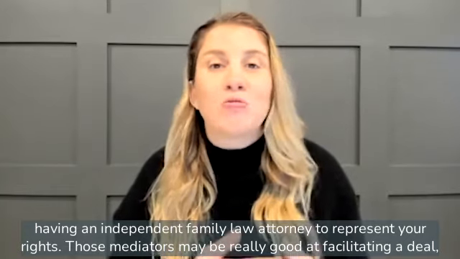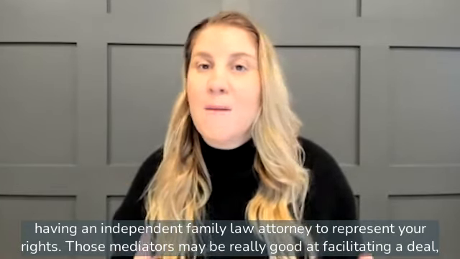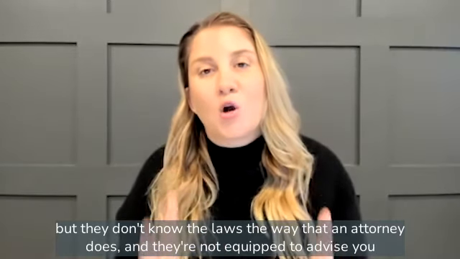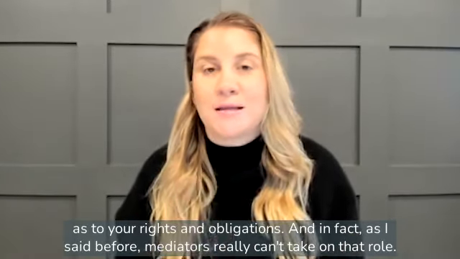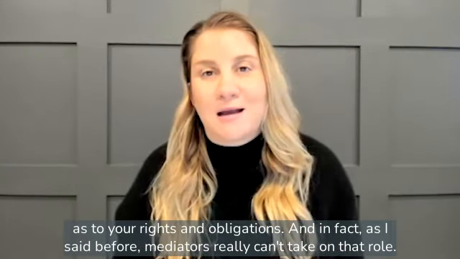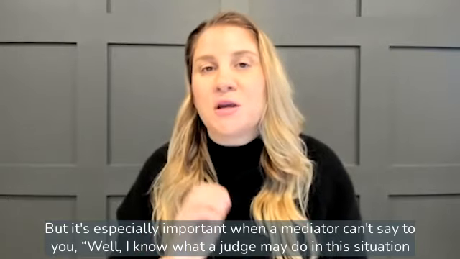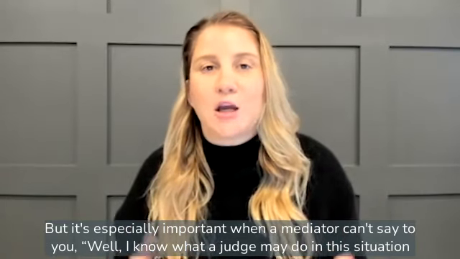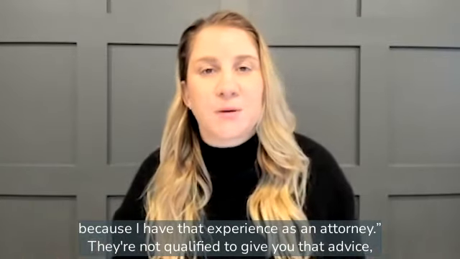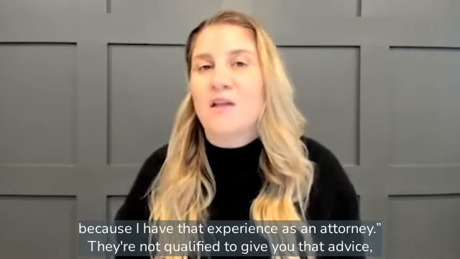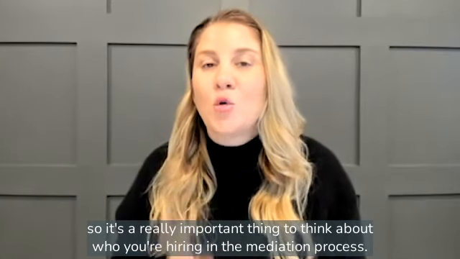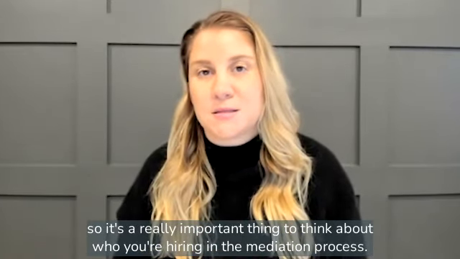Those mediators may be really good at facilitating a deal, but they don't know the laws the way that an attorney does, and they're not equipped to advise you as to your rights and obligations. And in fact, as I said before, mediators really can't take on that role. But it's especially important when a mediator can't say to you, well, I know what a judge may do in this situation because I have that experience as an attorney. They're not qualified to give you that advice. So it's a really important thing to think about who you're hiring in the mediation process.